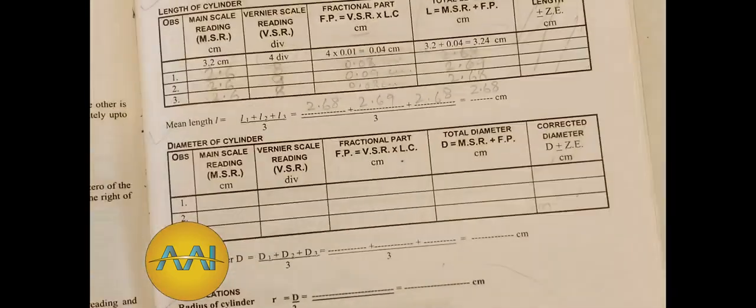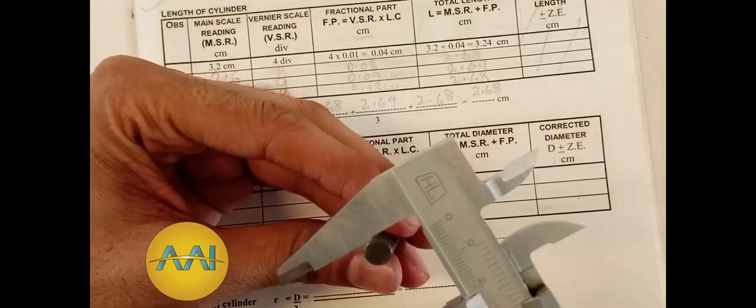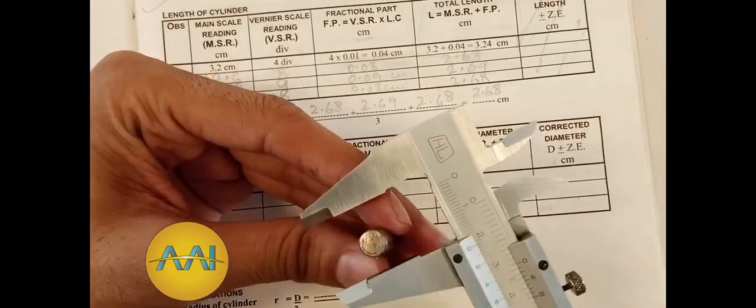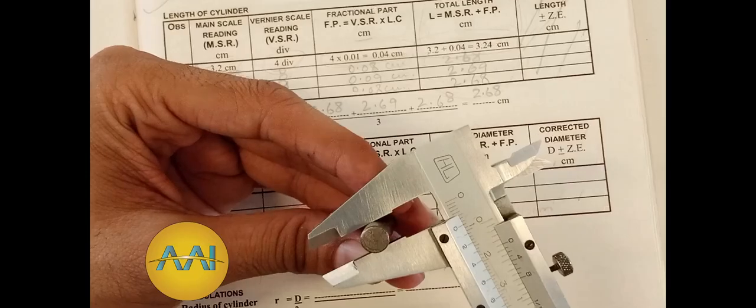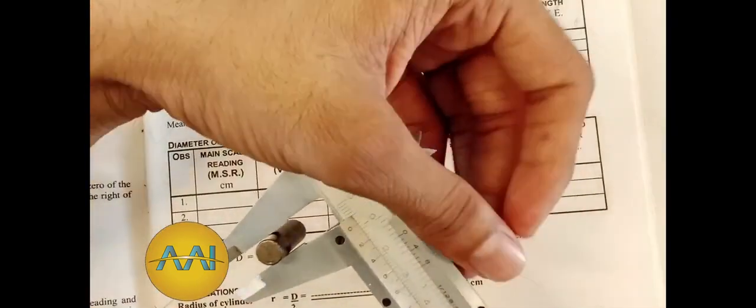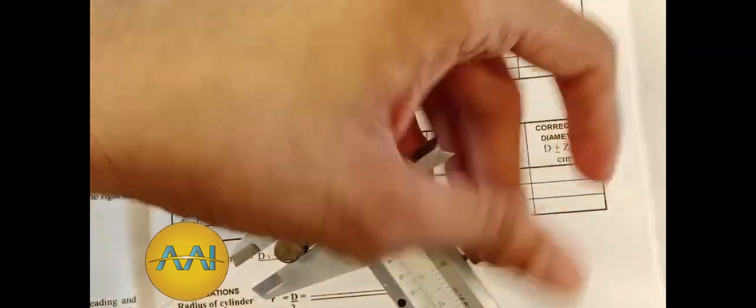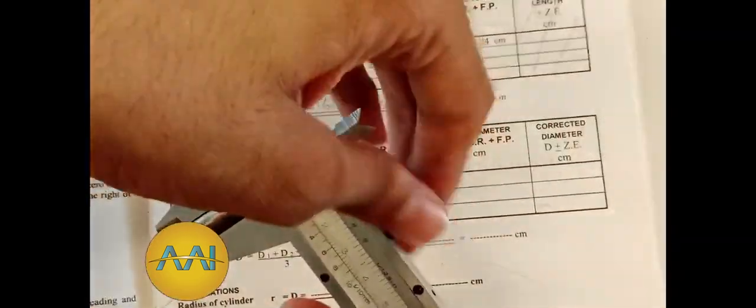So let's start with the solid cylinder. To measure the diameter of a solid cylinder, you have to fix it in this way between these jaws. In which jaws? In the lower jaws. You can fix it like this, and you can also fix it like this. It's up to you. In both cases you can find the diameter of a solid cylinder.